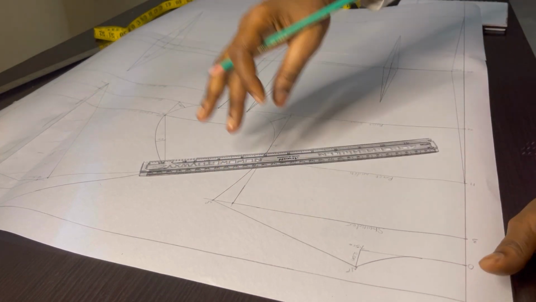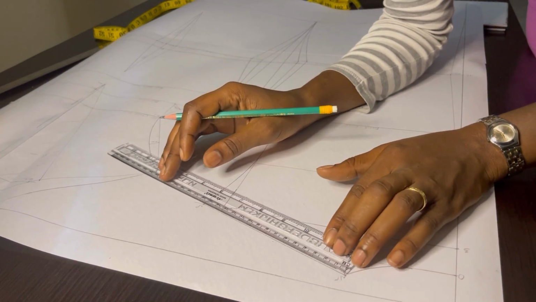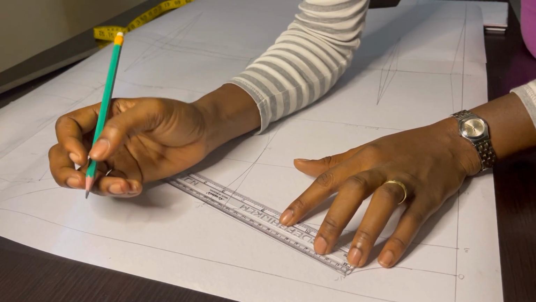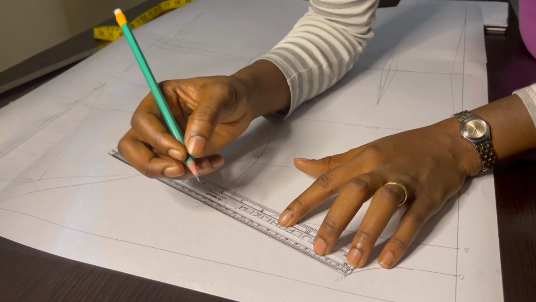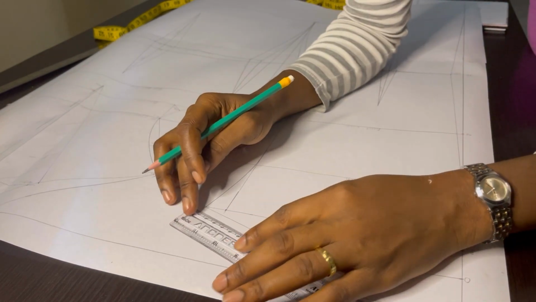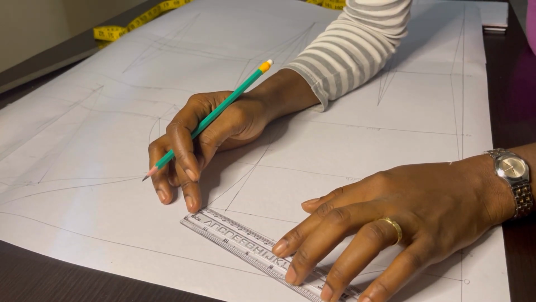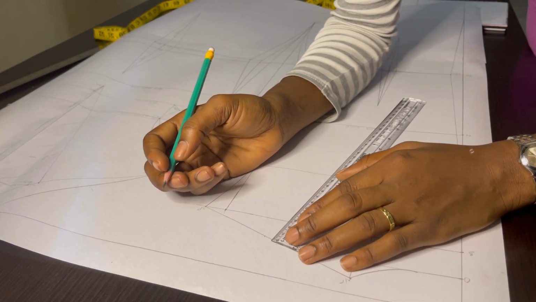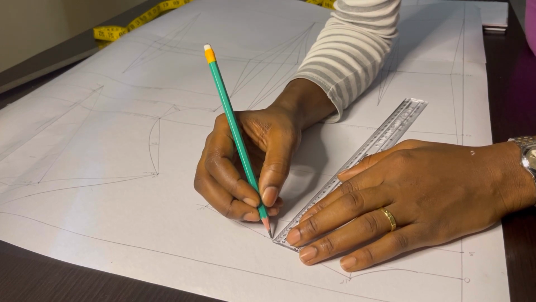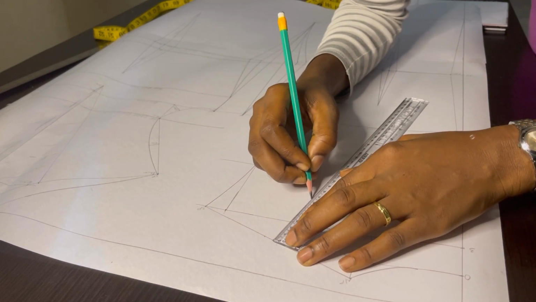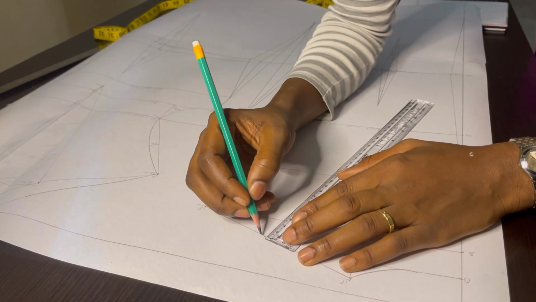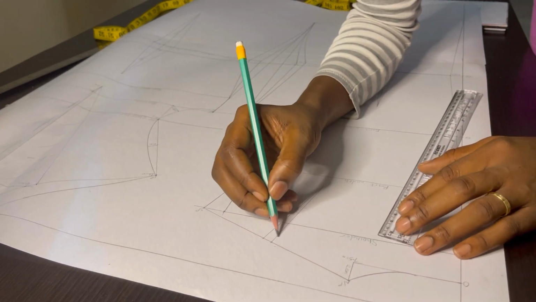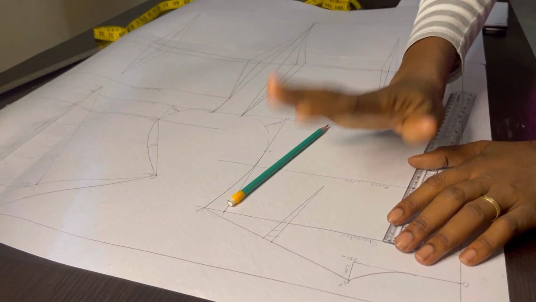So here, either you have a dart. If I want to have a dart, which I don't want to have, but let me show you how to do it. So my shoulder is 14.5, so you just mark 7.2 from here and 7.2 from here. So automatically this is your dart, and this is 8 to 9 cm long. This is how to mark your back dart, but I don't want a dart on this.